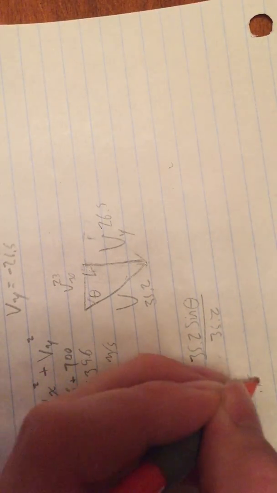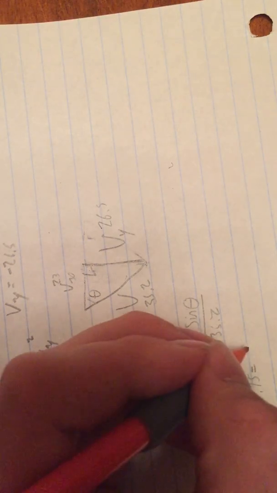And so dividing by final velocity, which is 35.2 again, we'll find that the sine of the angle is 0.75.